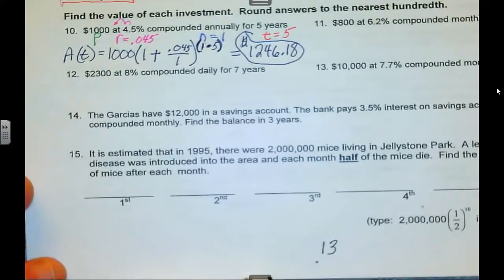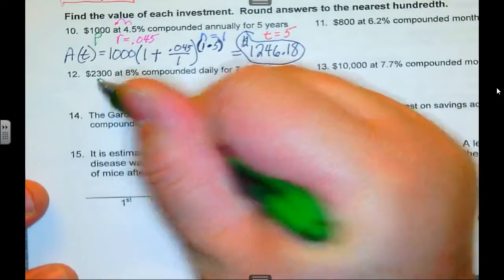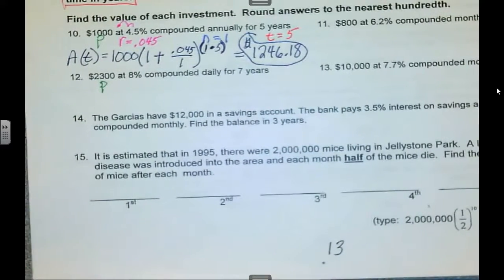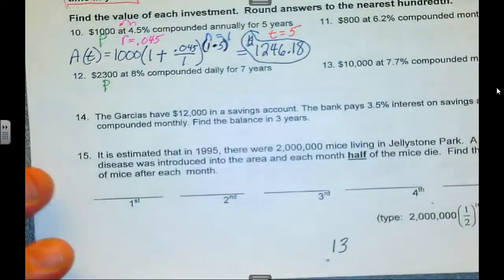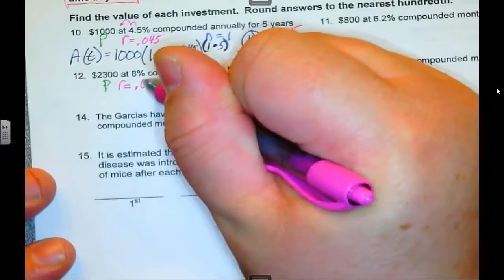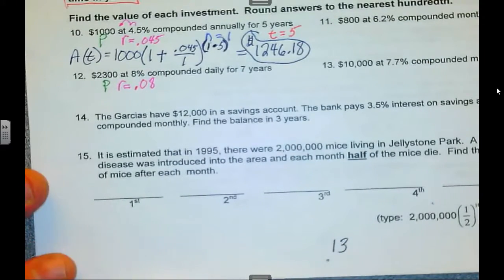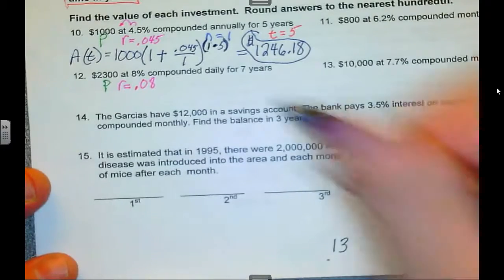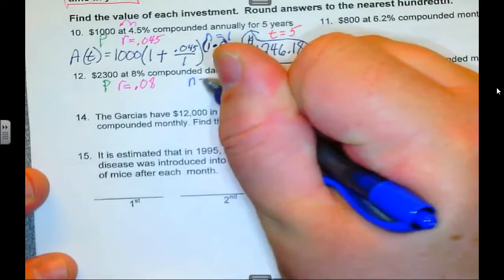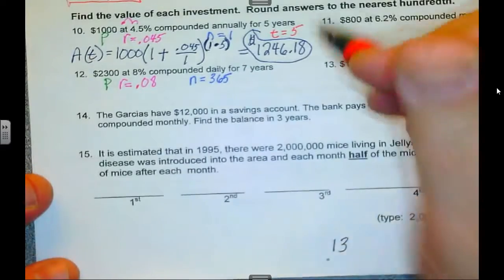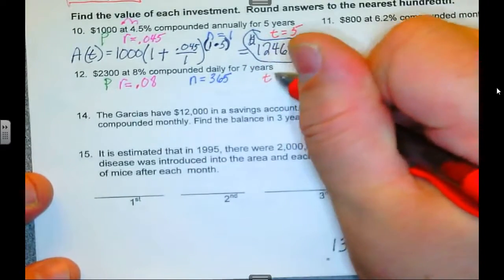Okay, $2,300 is my P. My rate or interest rate, I like to call it interest rate, covers both I and R, is 8%. So what's my rate? As a decimal. 0.08. Compounded daily. How many days in a year? 365. So my N equals 365. And my 7 is my T.